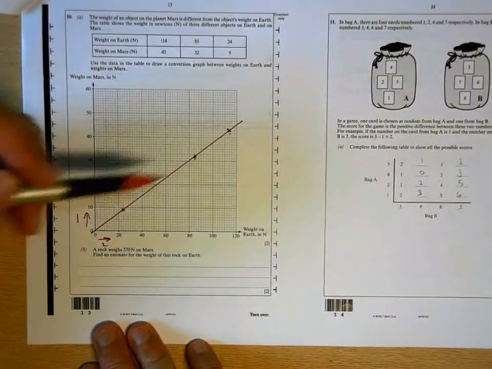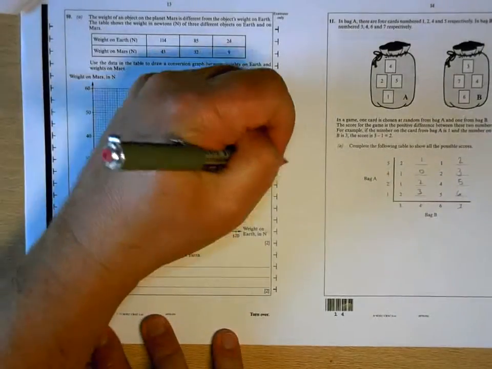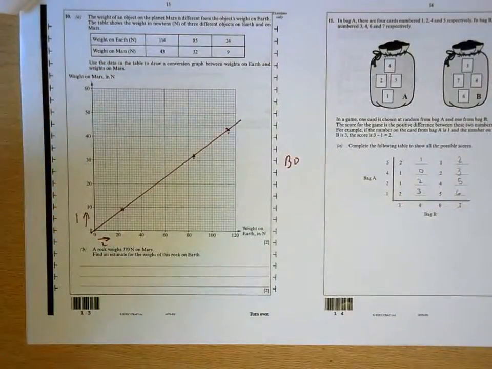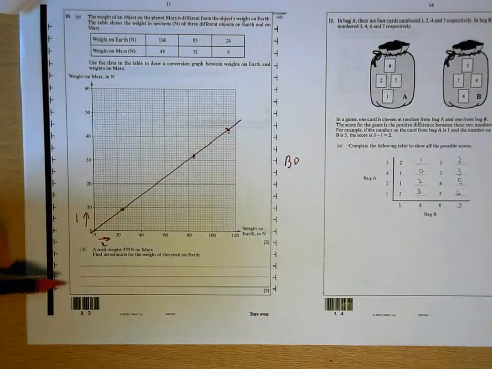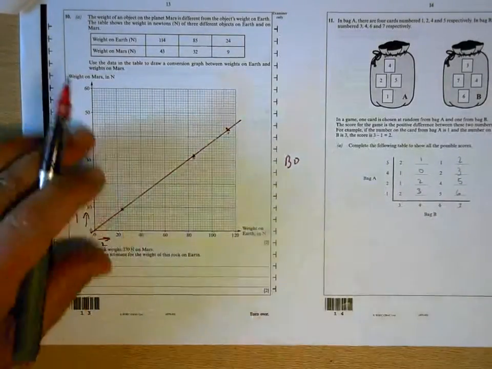So your points are out and you haven't drawn the line, so you won't get any marks for that particular part of the question. And then for the second part of the question, if you watch the video clip, you'll see how I explain to do that there.